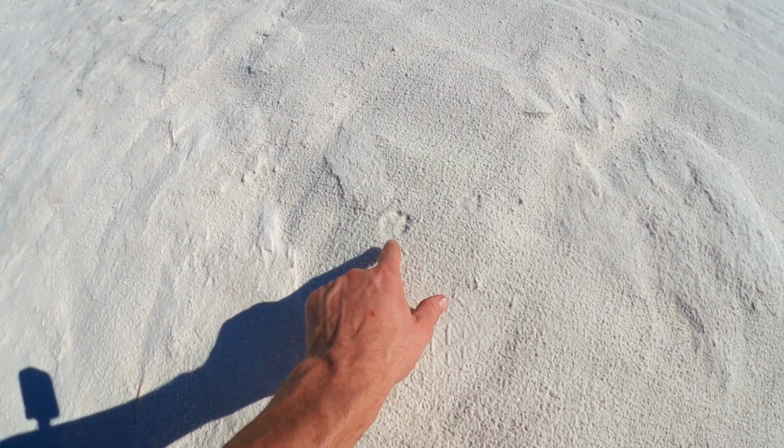I don't know what type of tracks I found, but I finally found something out here. Looks like a little fox or something. I'm not sure. I don't think it's a dog. The prints are too small.